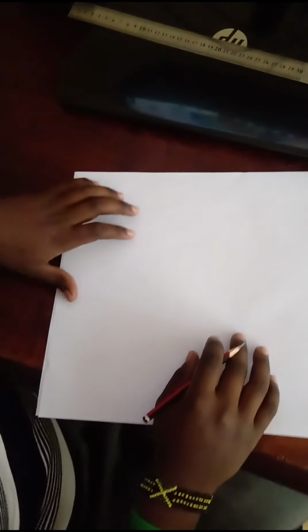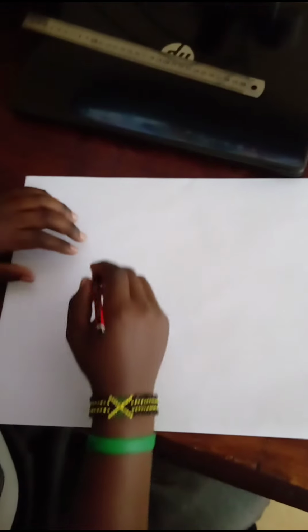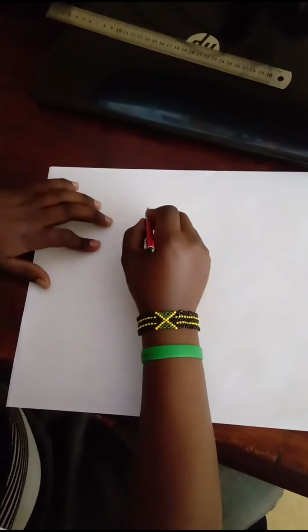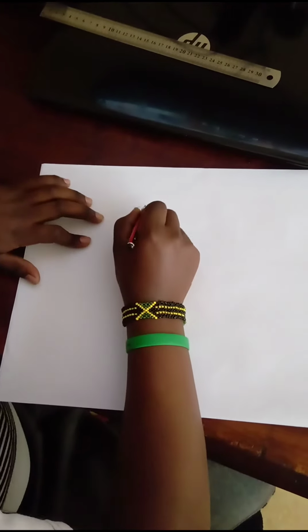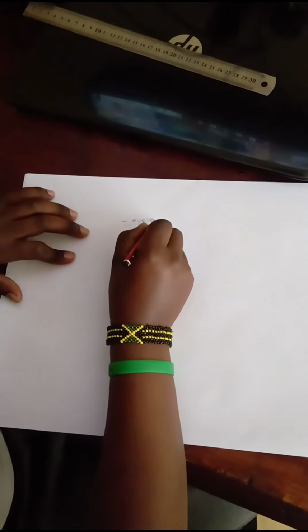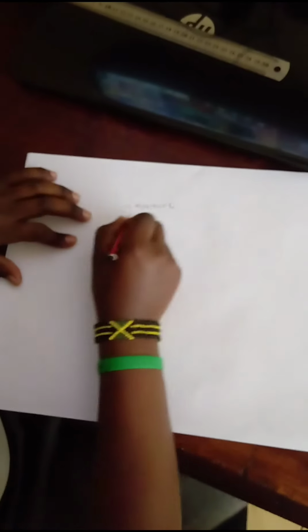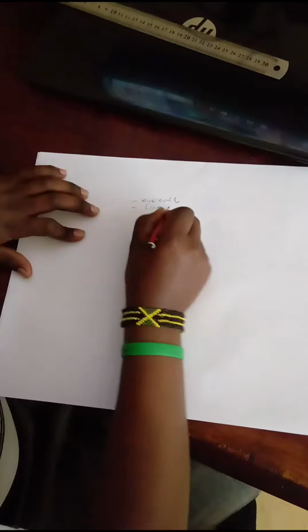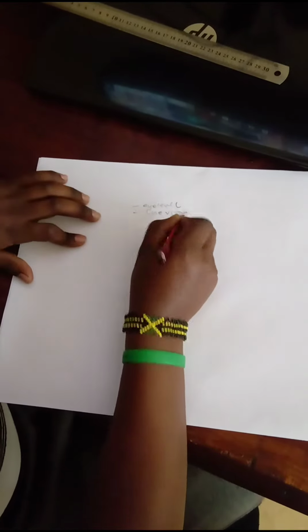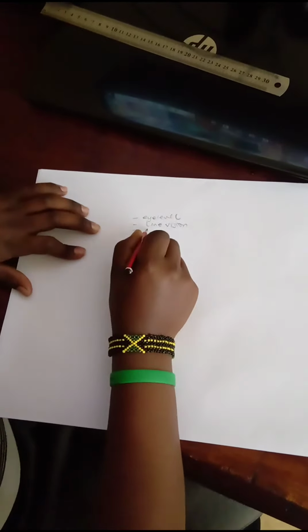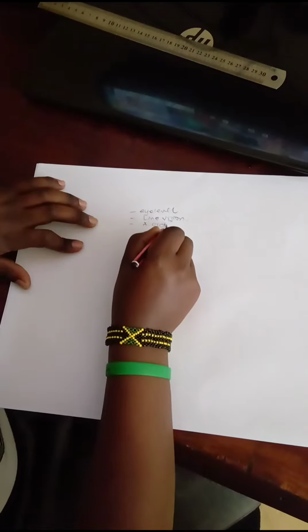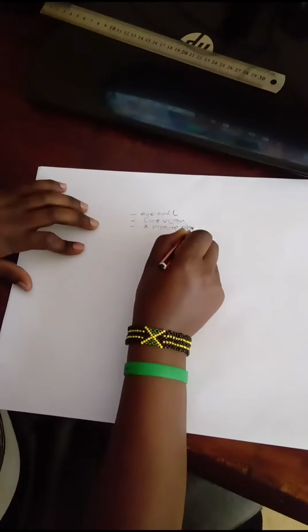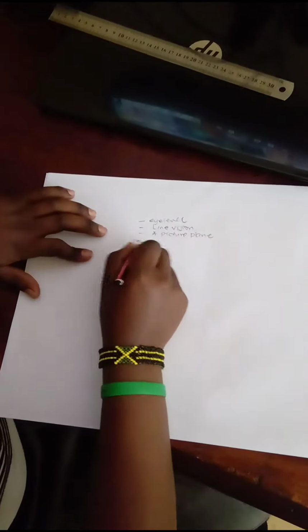So for the basics of one-point perspective, you should understand some key points, and these key points include the eye level, the line of vision, a picture plane, and a vanishing point.